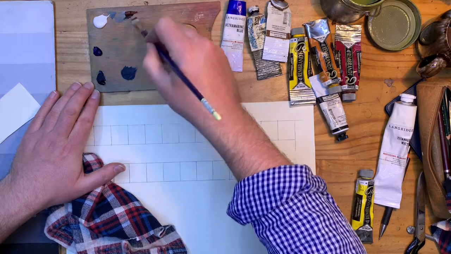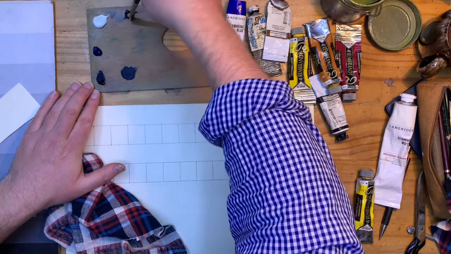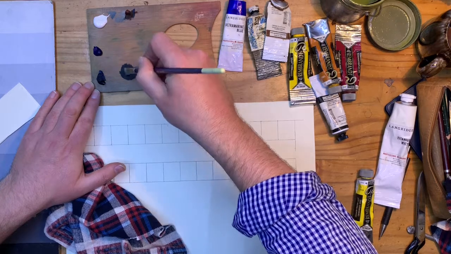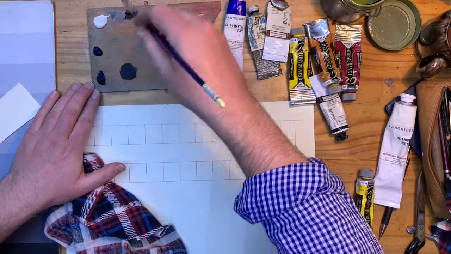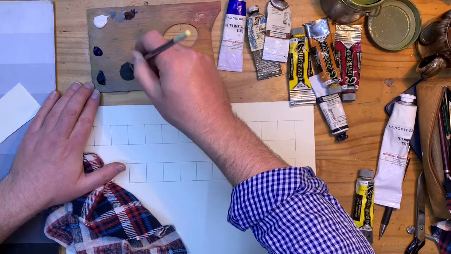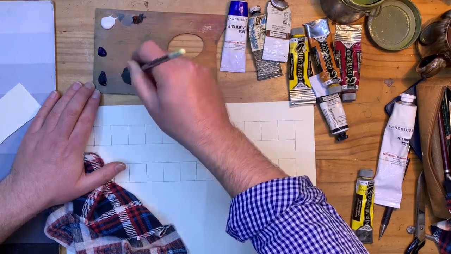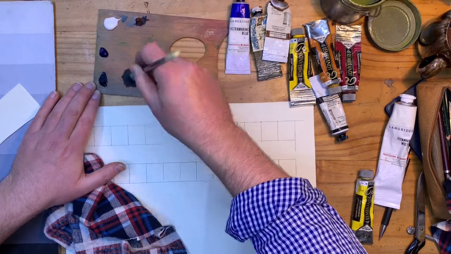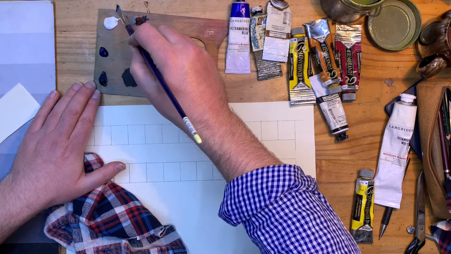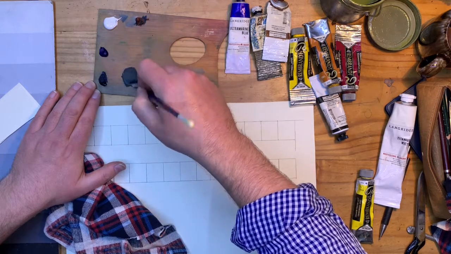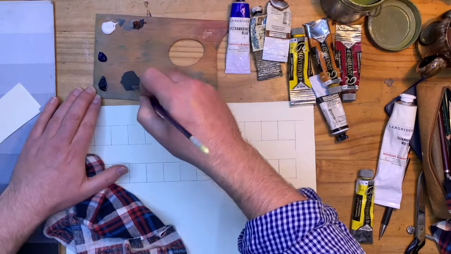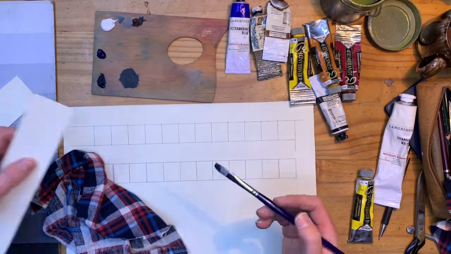So we're adding, there will be a lot more burnt sienna to the mix than Prussian. So you can see it looks quite dark when you mix the two of them together. But we'll just add a teeny tiny bit of green, white I should say, and that should start to reveal some of the greenness.